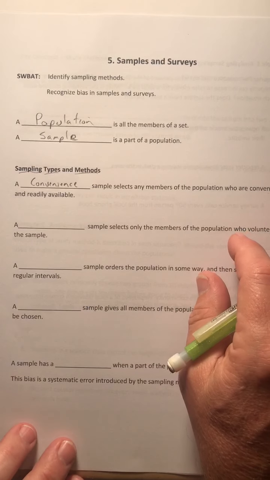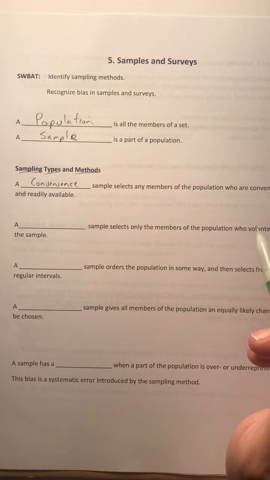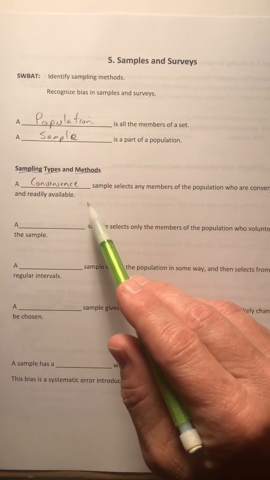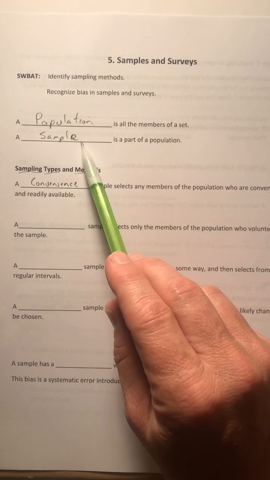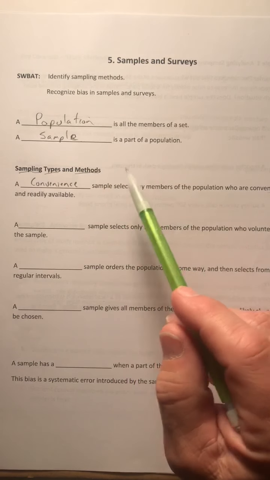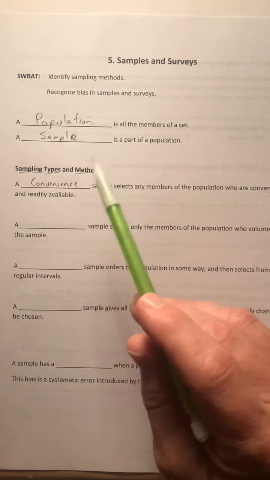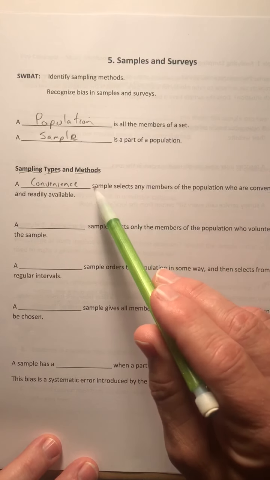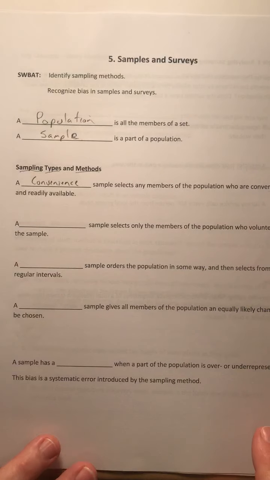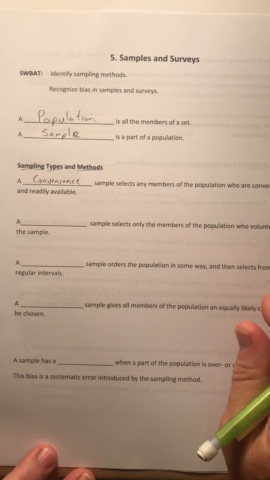If we were in the classroom, a convenience sample of Sterling would be all the students in the classroom, because you guys are all right there, you're all ready. So that would be an example of a convenience sample, when you use the people that are right around you.